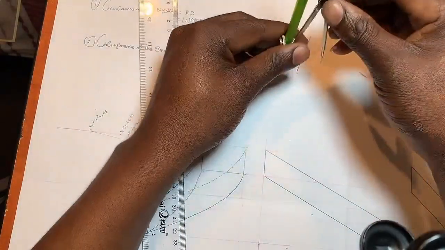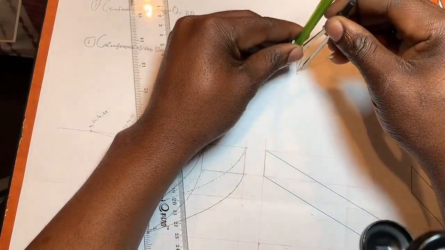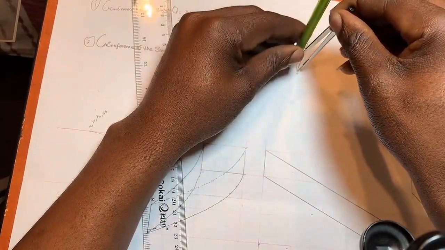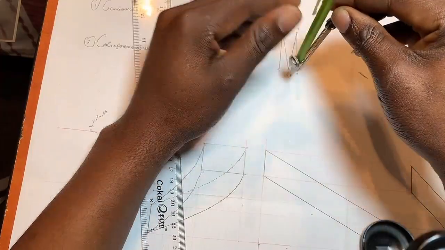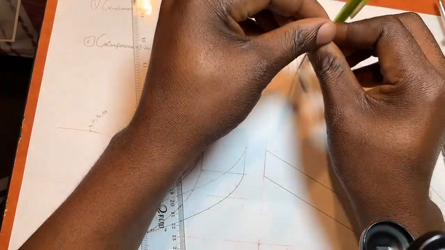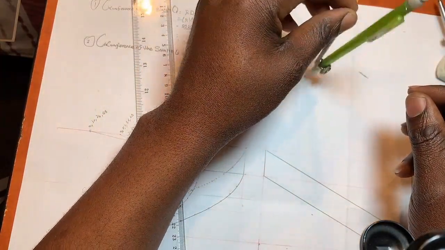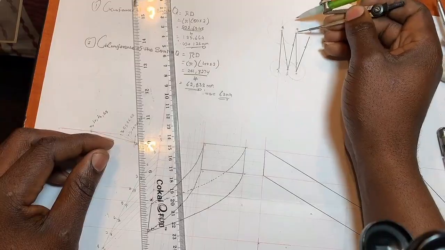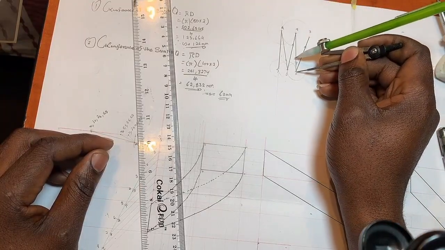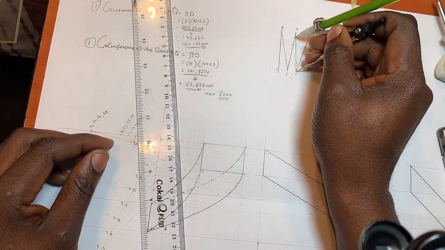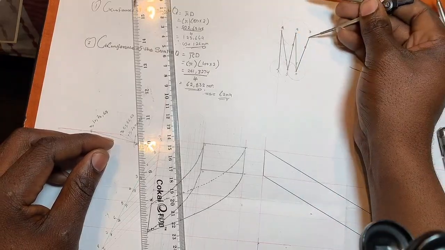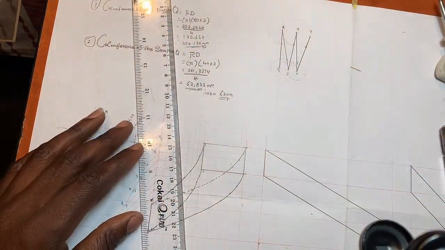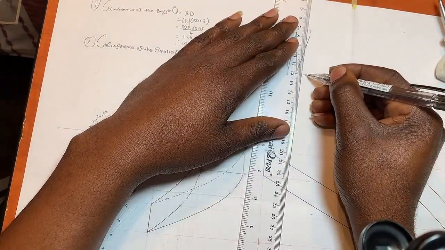Then from there, place it at H to I. There you go. Then now I have to place it H to 8. Then come and place it at 7 and bisect. Build it faster.